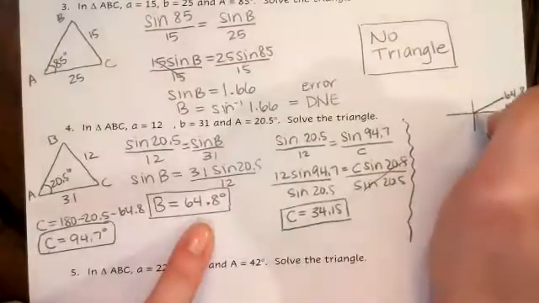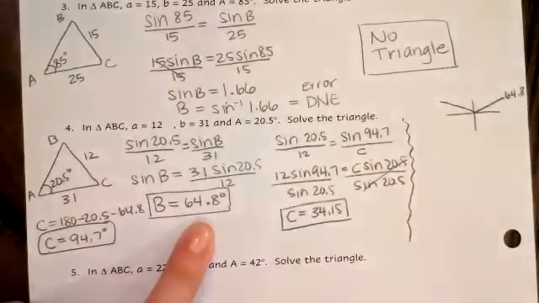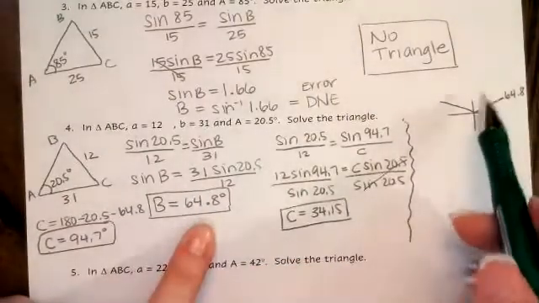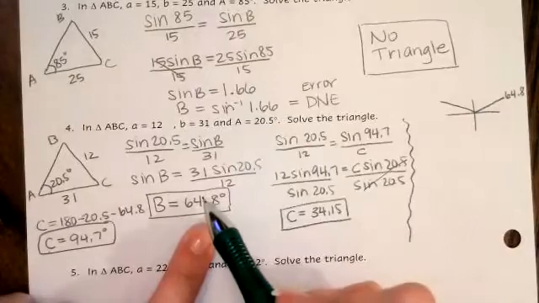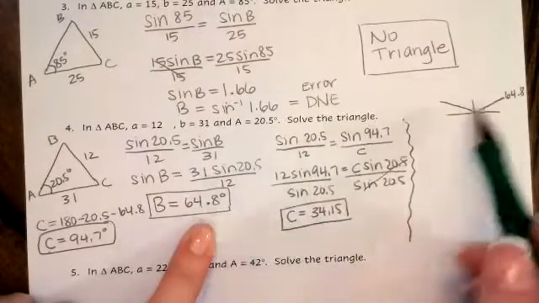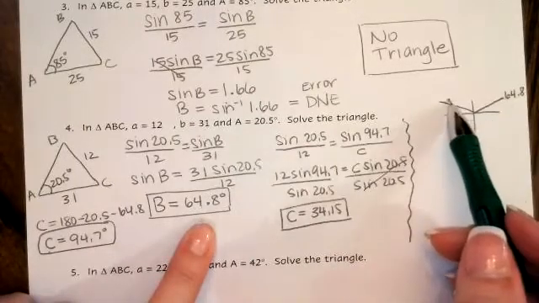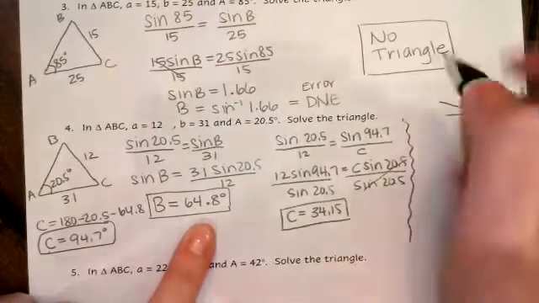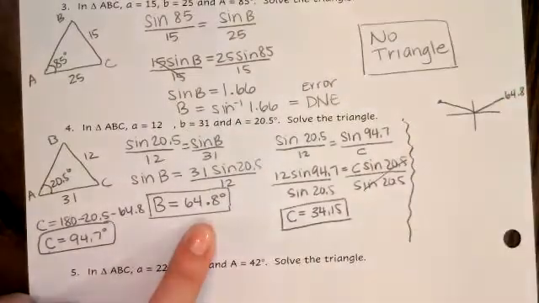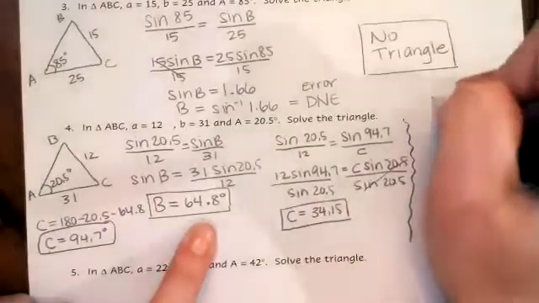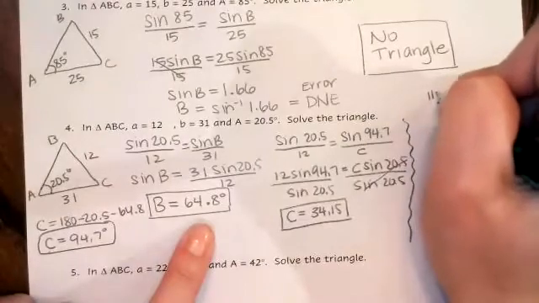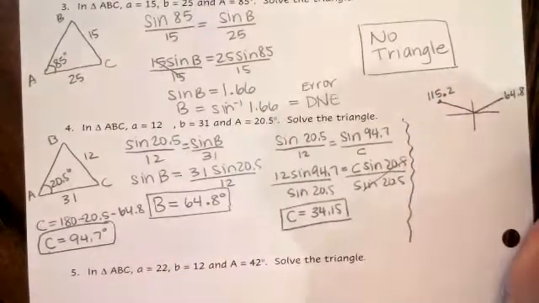We know that there's another sine right here. So the calculator gave us the one in the first quadrant as 64.8. But we know that there's also a sine value right on the other side here. To find that one, I take that 180 and I subtract the 64.8. And so this is 115.2.